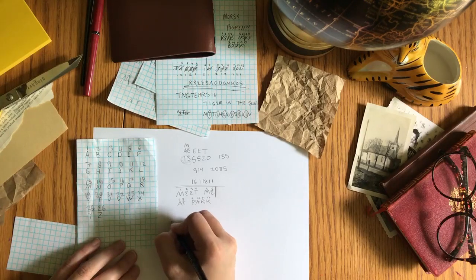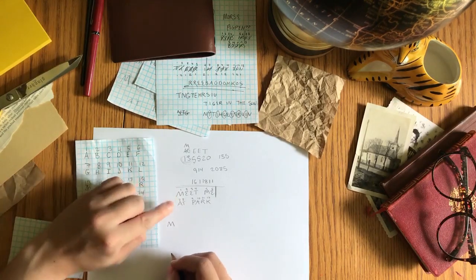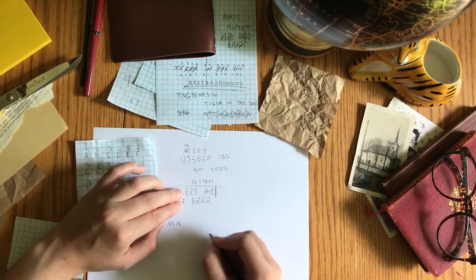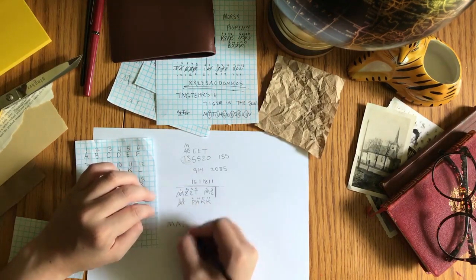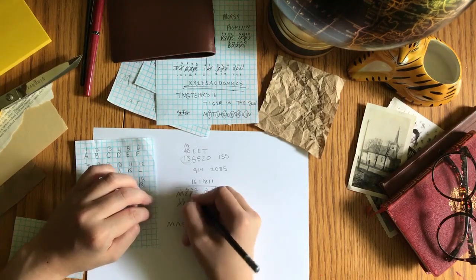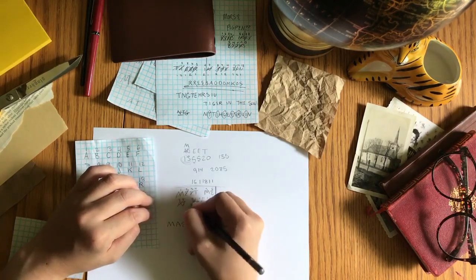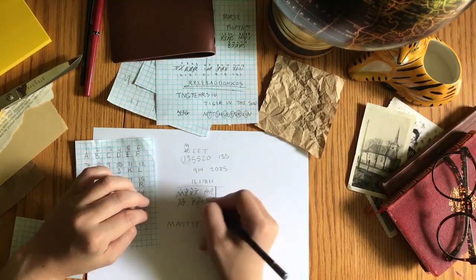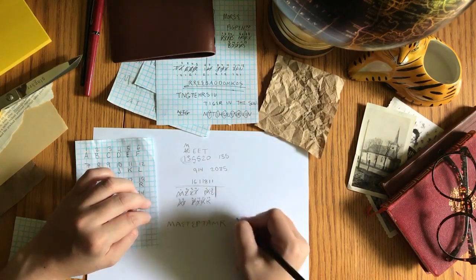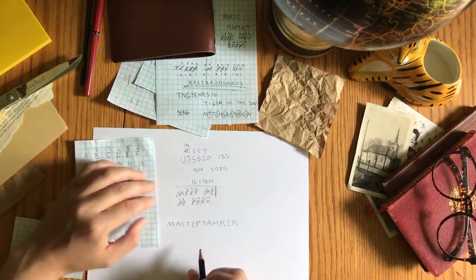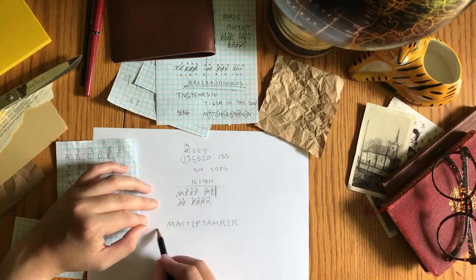So it's going to be the M from here, and then A. Sometimes I'll put a slash through them to help me keep track. We do the E, T, E, P, T, A, M, R, E, K. All right, and that is your encoded message.